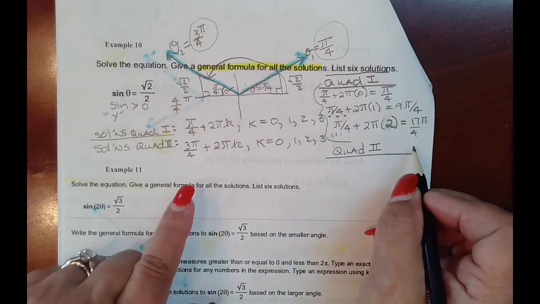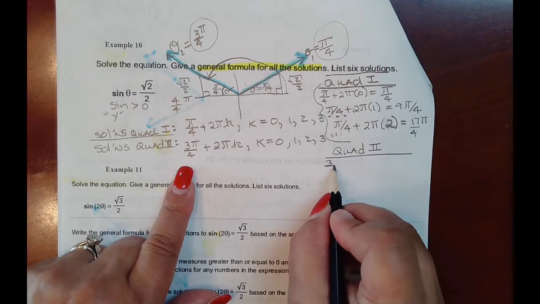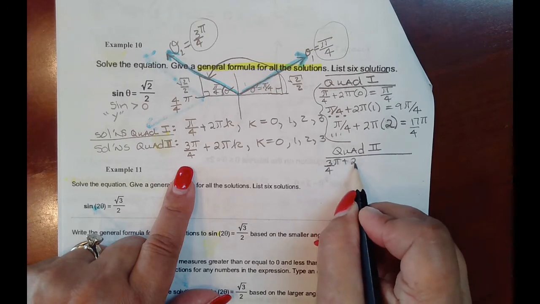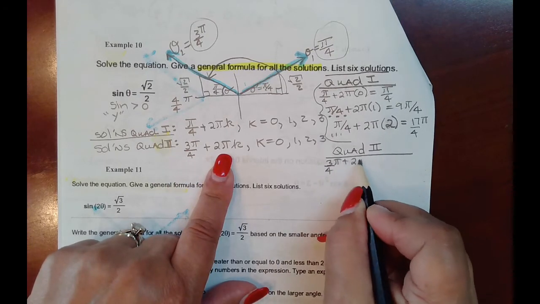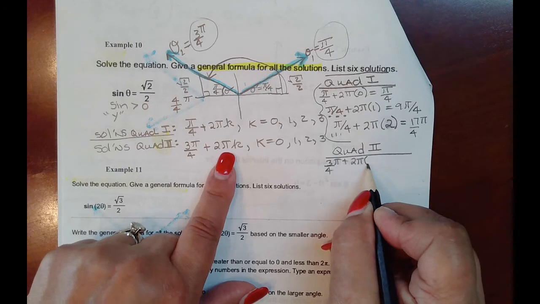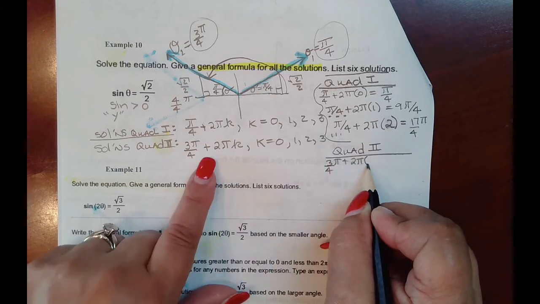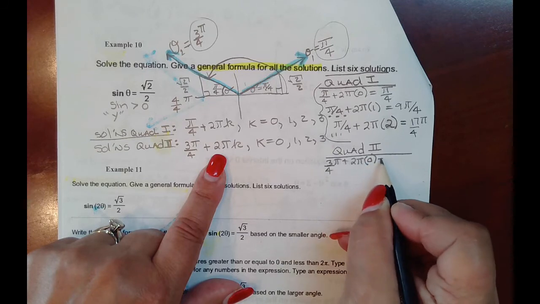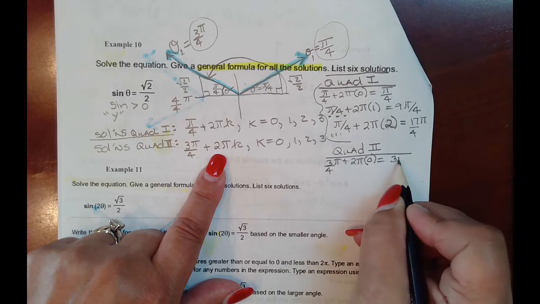So the other equation is 3/4 pi plus that 2 pi rotator, k, letting k be equal to 0, 1, 2, 3, and so on, is how many extra times you're rotating. This represents the original solution.